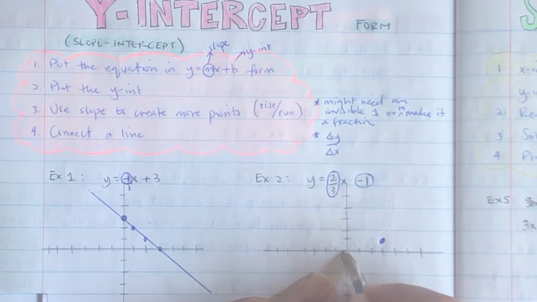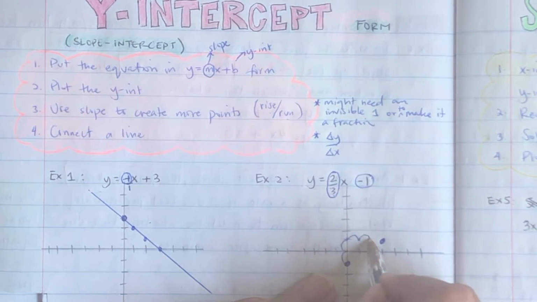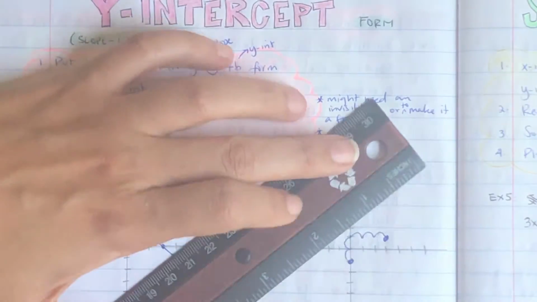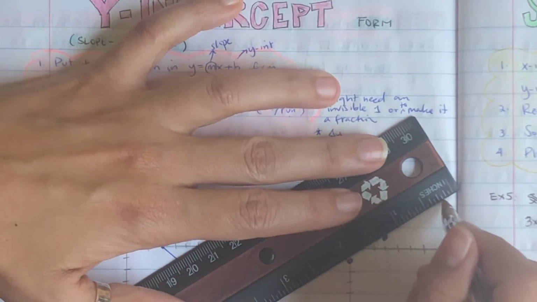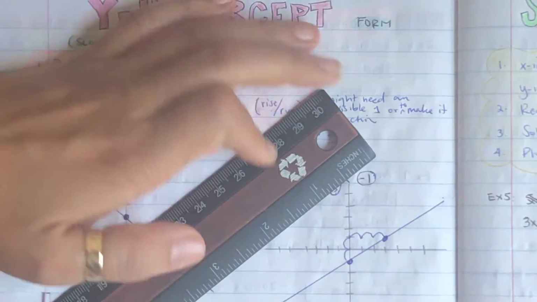So you're going to rise 1, 2, and then right 1, 2, 3. And that's your new point. And now you're going to connect the line. All right, so once you get two dots, you can make a line.